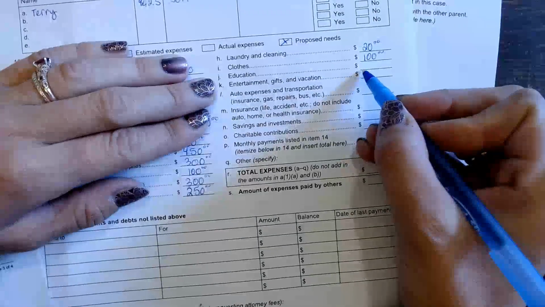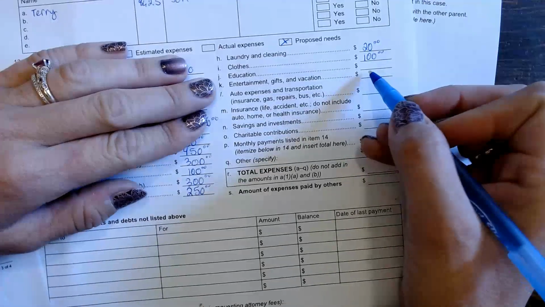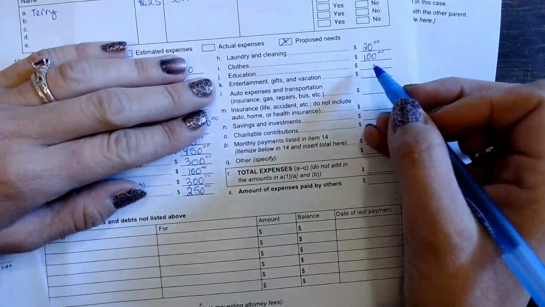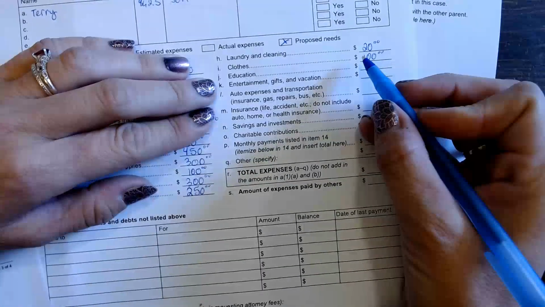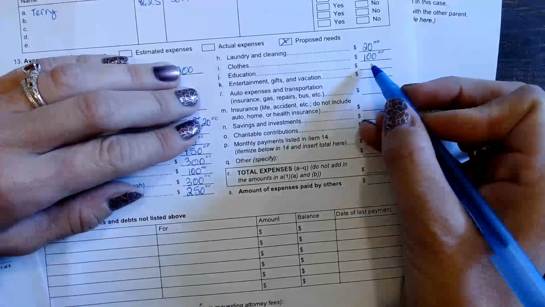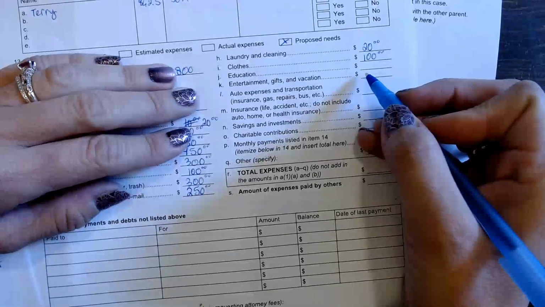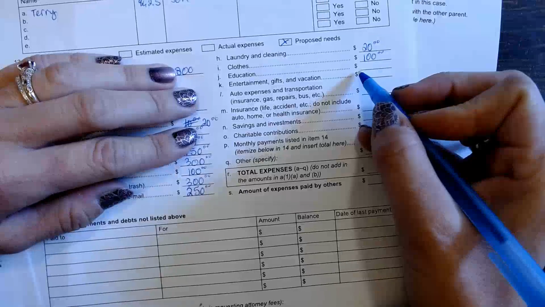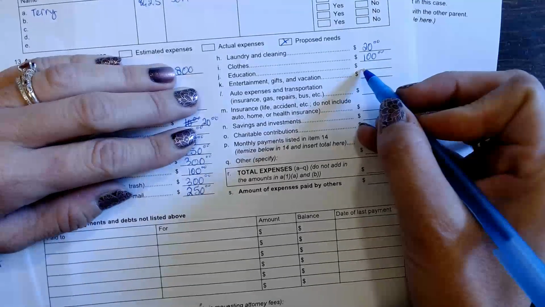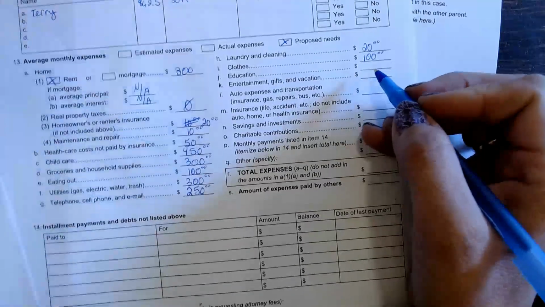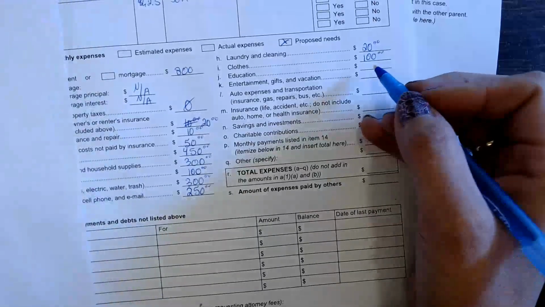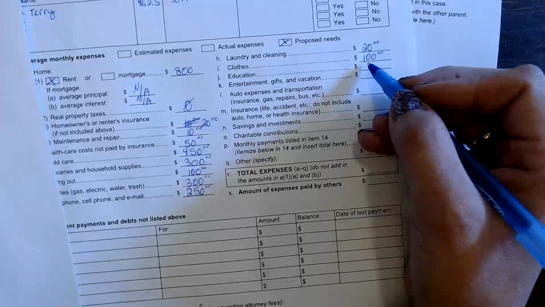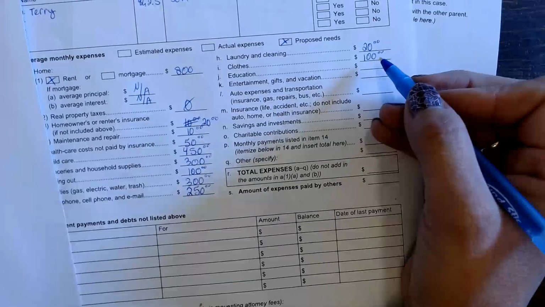Next is education. So Sam's an attorney. He's going to have some continuing education expenses, but that is going to be captured in his profit and loss statement. So I try not to double count that information, but I also like it to be obvious that that's what the expense is.